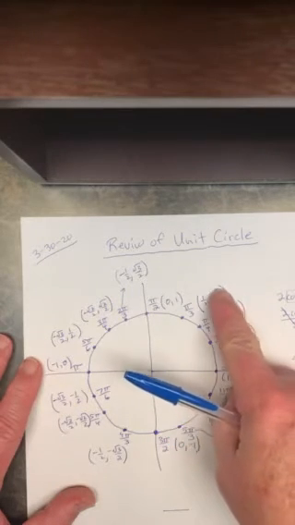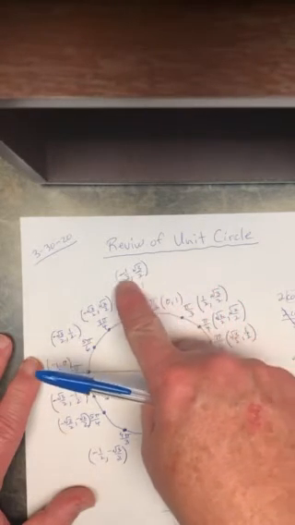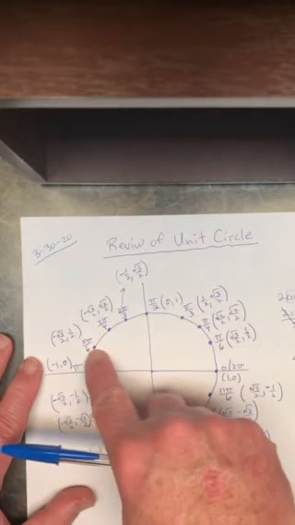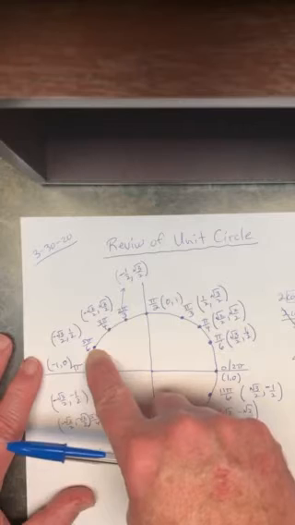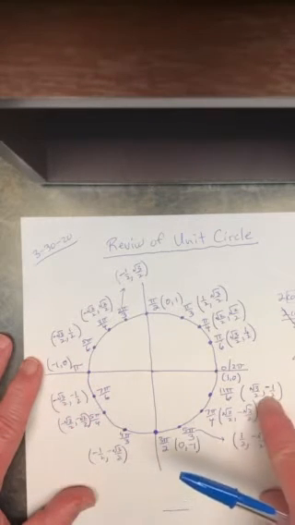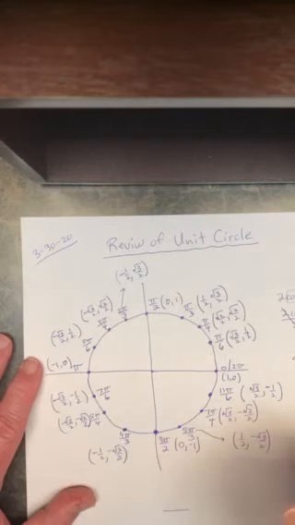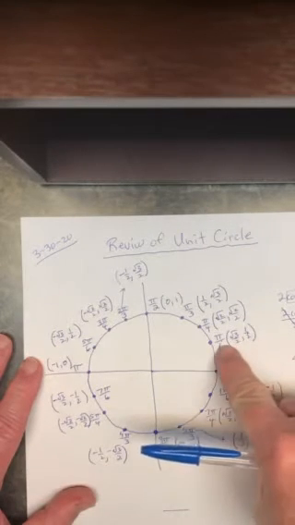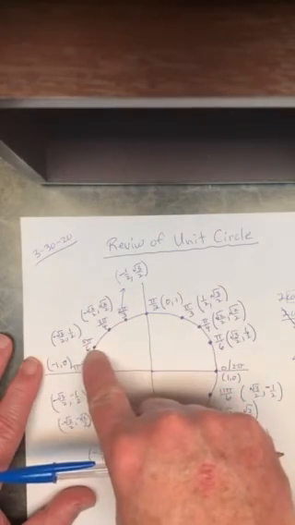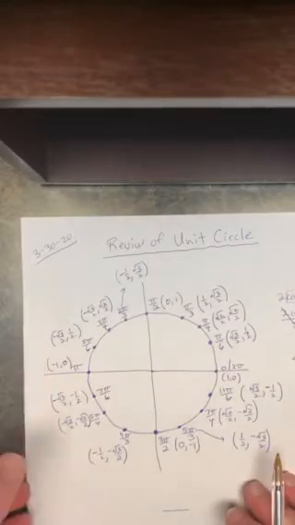And as I go around, again, I'm looking for a y coordinate of a half. Right there it happens at 5 pi over 6. Now notice this is negative a half, and as I go around, we want positive 1/2. So the answers to this question are pi over 6, and again at 5 pi over 6. I did it. I found the two missing answers.